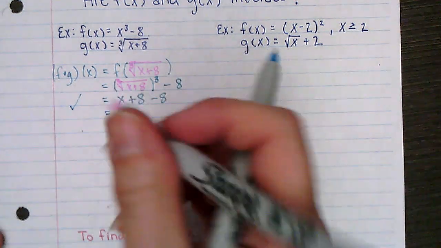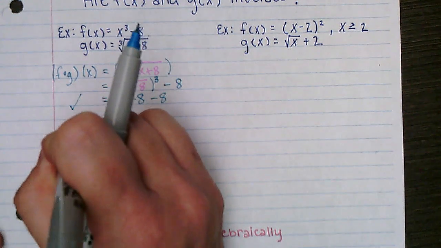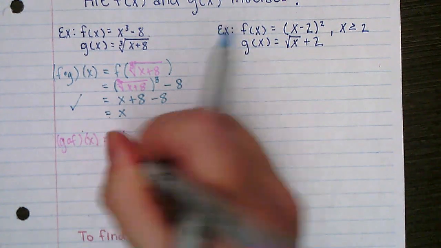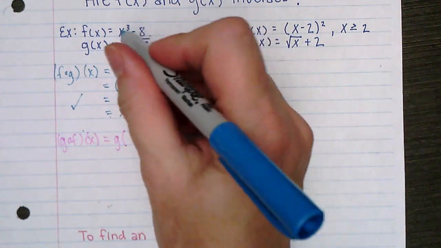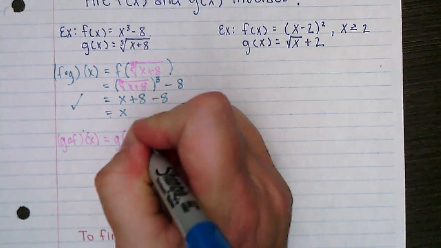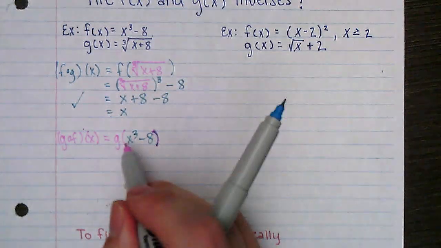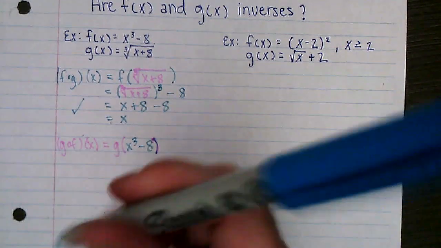And then we will also check g circle f of x, which means I'm doing g of f of x. So replacing this x right here with x cubed minus 8.